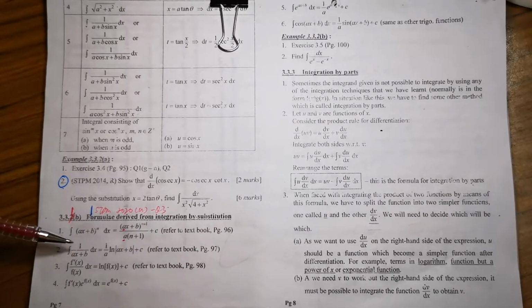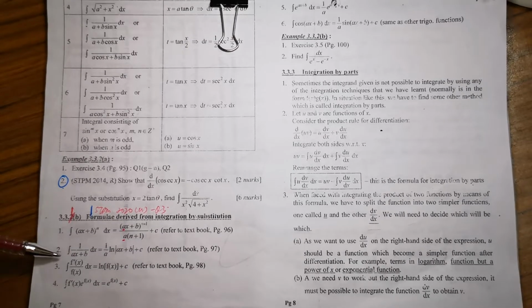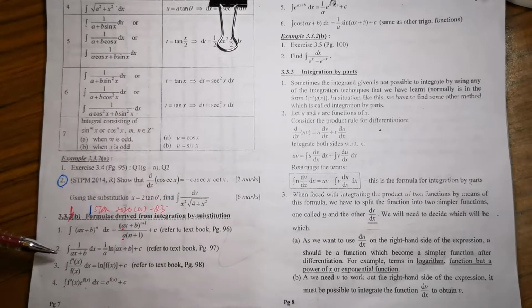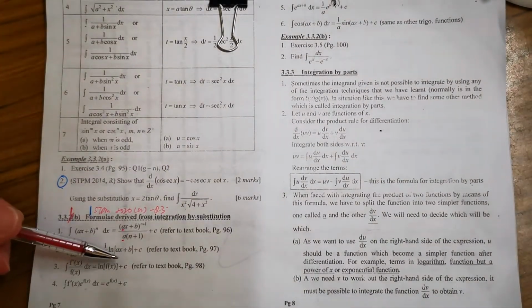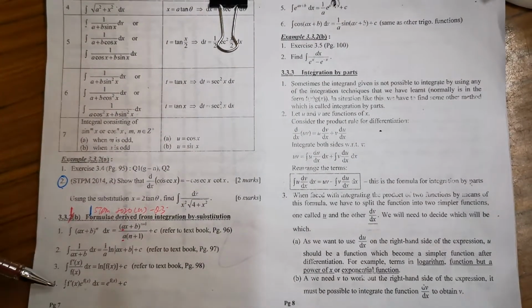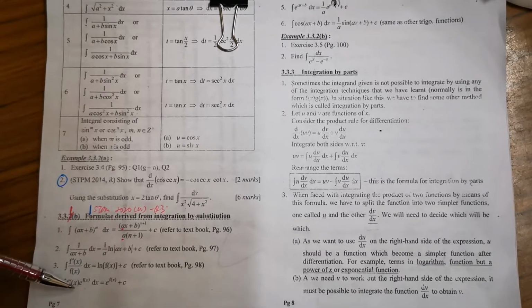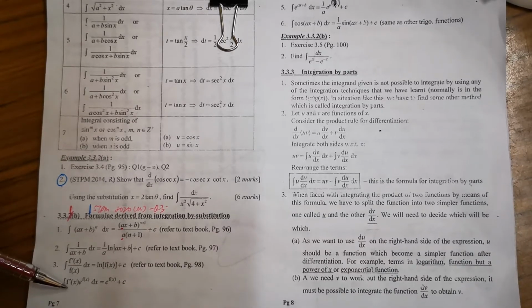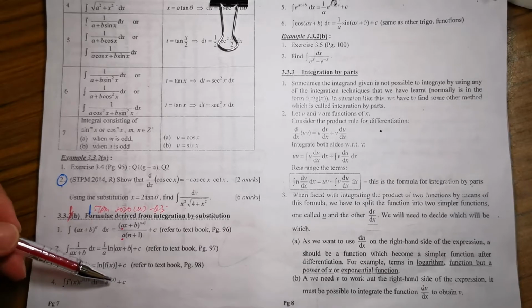The second one is integrate 1 over ax + b. Remember, this one we have just used before. So today we are going to see how we get this formula. The answer is ln of f(x) plus c. And the fourth one is if we have the integrand in the form e to the power of f(x) multiplied with f'(x), then the answer is e to the power of f(x) plus c.